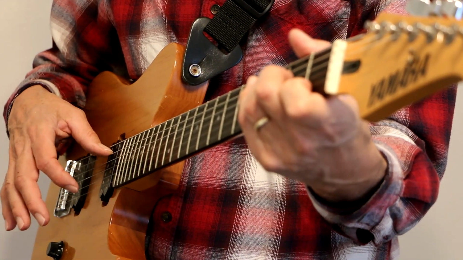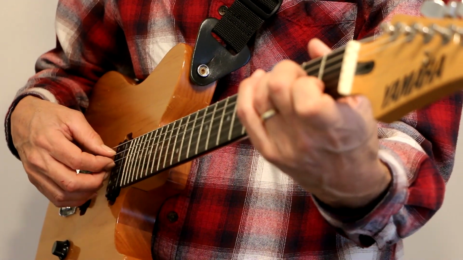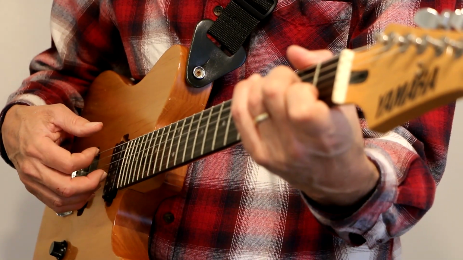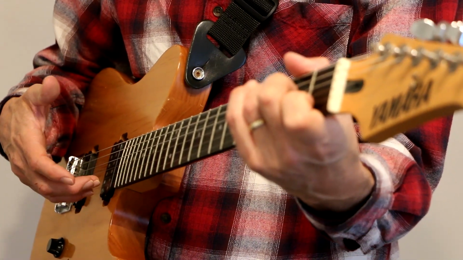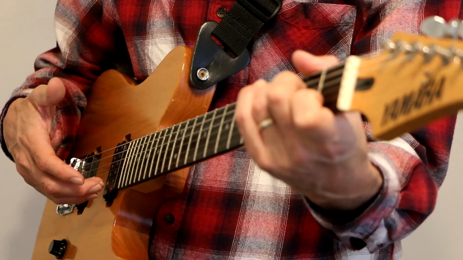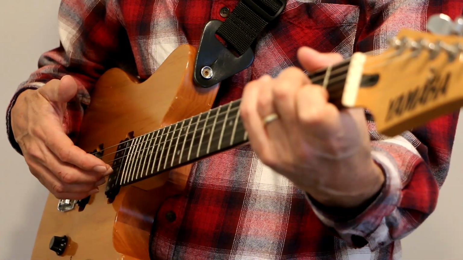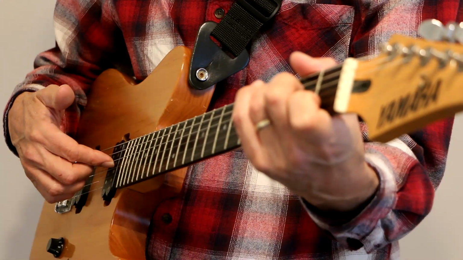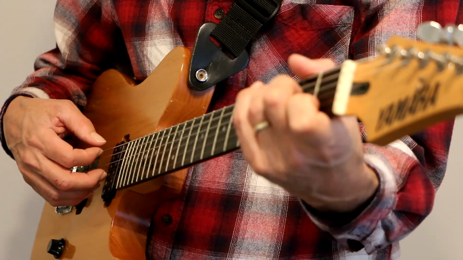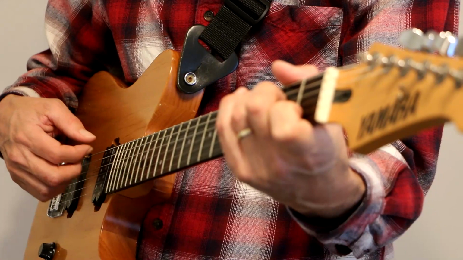So what I'm doing is I'm playing that C note, A string, D string, G string, and then with my ring and my pinky, I'm playing the B and the E strings, and then back to the G string, and then back to the D string. So it's 1, 2, 3, 4, 5, 6.